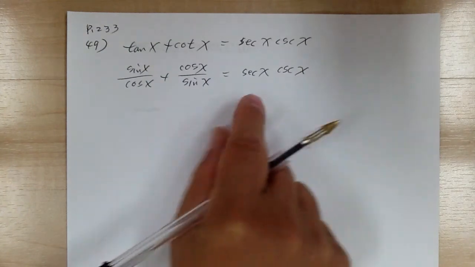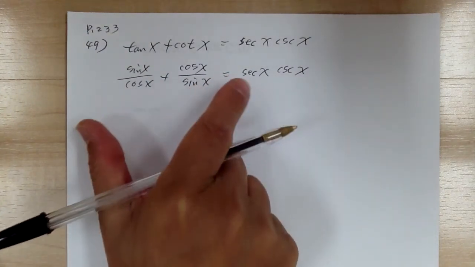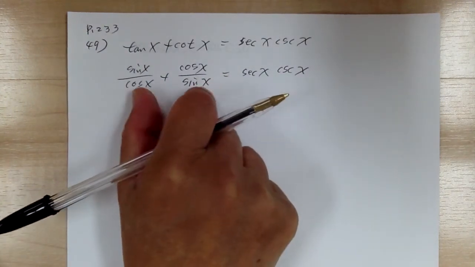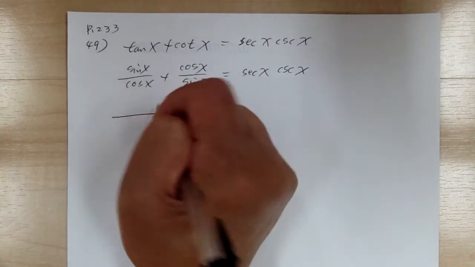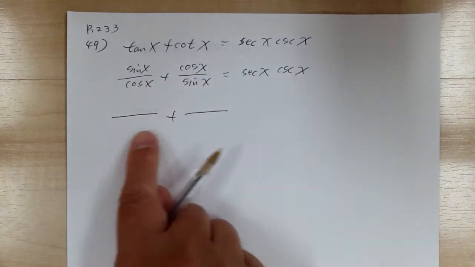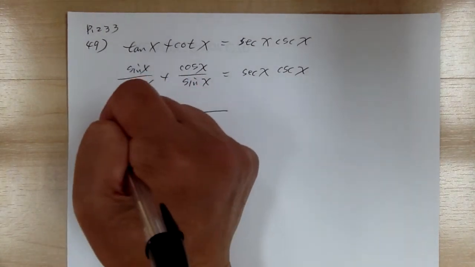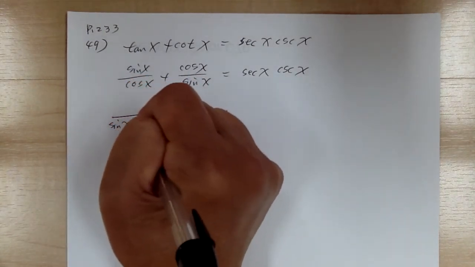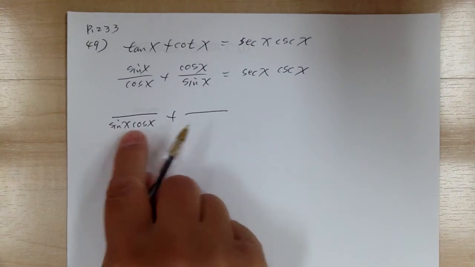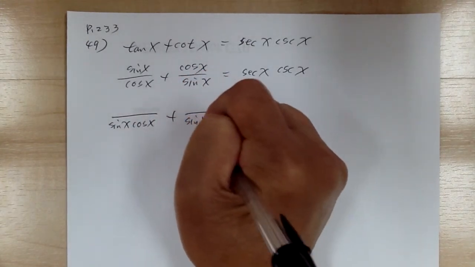Okay, and now that's 1 term, but this is 2 terms, so that means you have to add this together. To add this together, you need to get a common denominator. So when you're doing a common denominator, always get your template ready and get your common denominator. So get sine x, cosine x. I always like to put a sine before the cosine. Okay, I'm just used to that.